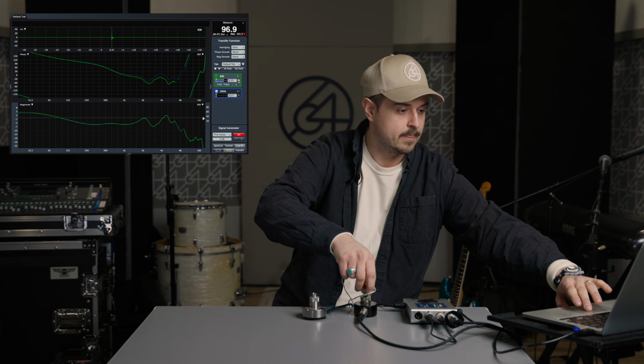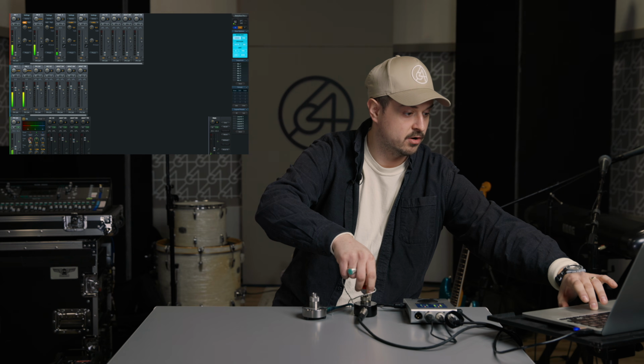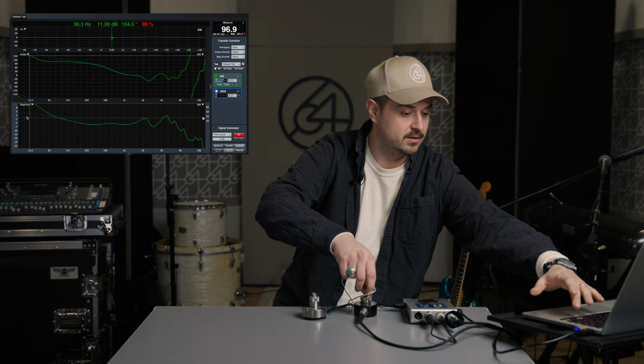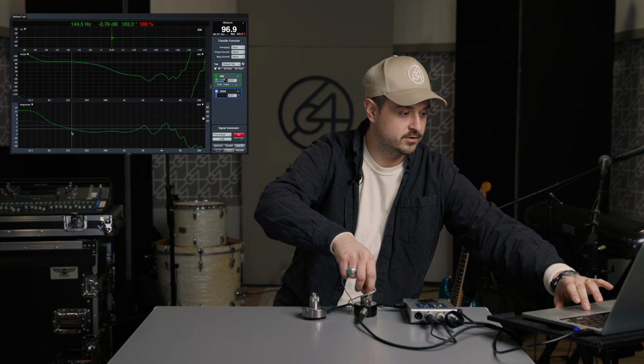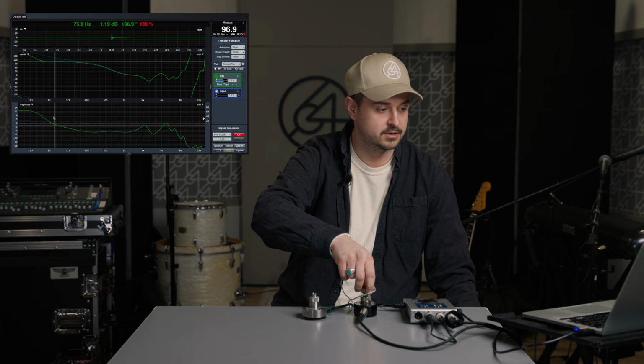This will introduce a little bit of delay, so we'll compensate for it. And we'll raise, let's say 50 hertz. We'll add like 7 dB at 50 hertz. And you'll see that being represented by the reference trace that we took earlier and the current measurement. So fairly accurate. You see that it's doing what you're intending for it to do.